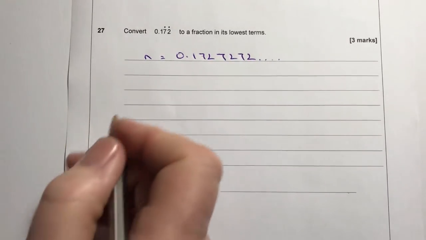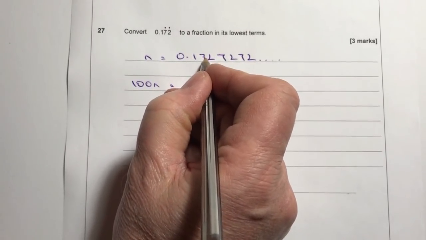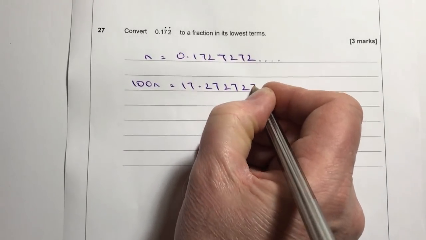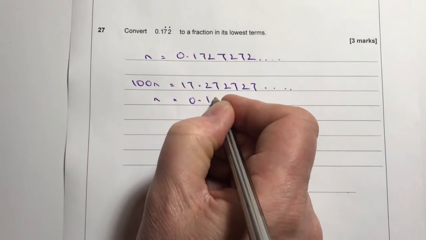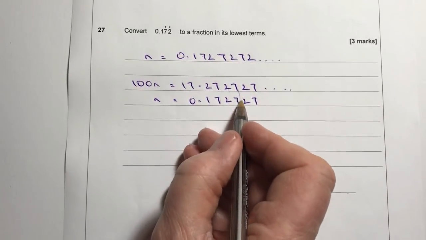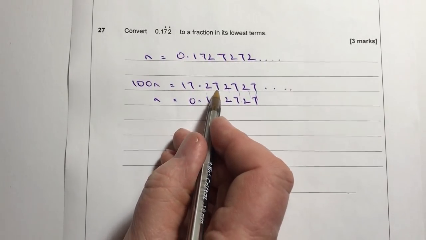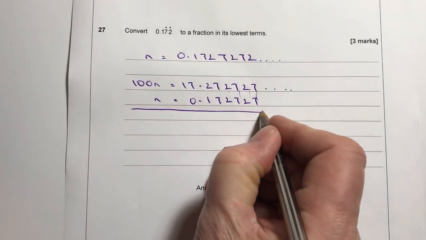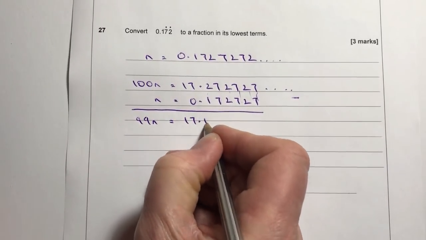And I'm going to follow the same technique as I did before, which is to say 100n. Well, if I move the decimal place 2 places, I get 17.272727, and so on. And remember, the whole idea is you need to be in a position where the recurring bit of the decimal is one above the other. Now, it doesn't always work out, as you can see here with the first decimal place, it doesn't, but with the rest of them it does, because it means then that if I subtract one from the other, I end up with this value of 99n equals 17.1.